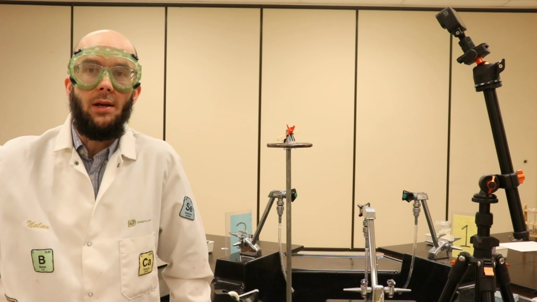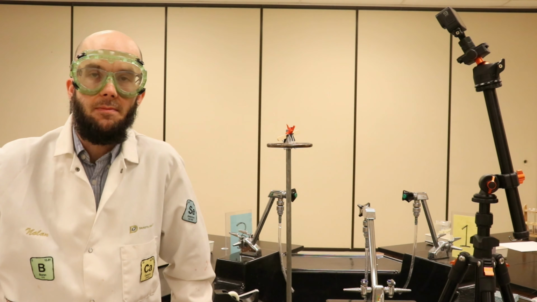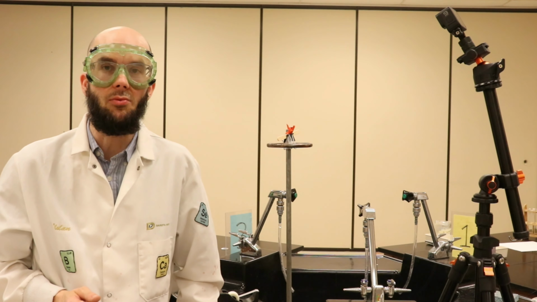Okay, so I'm going to light my meter stick, and here we go. Ready? And there we have the reaction between H2 gas and O2 gas. That's our demonstration of a combination reaction.